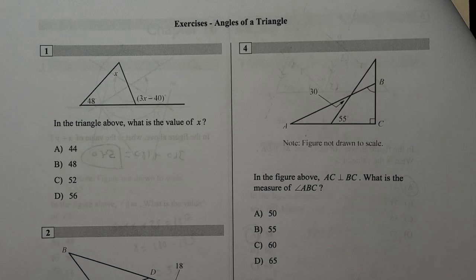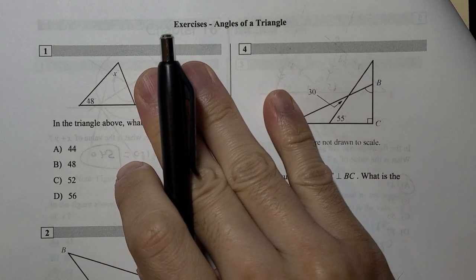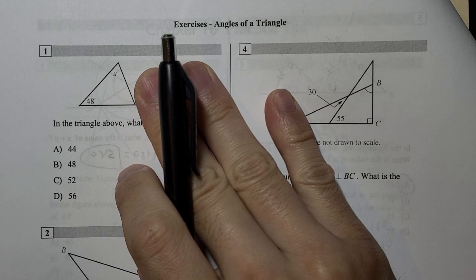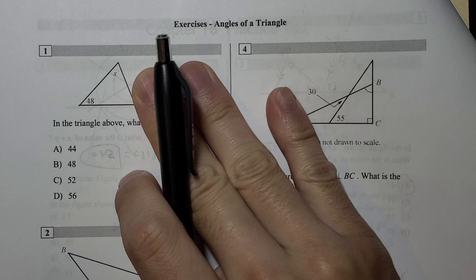Okay, let's begin. So the sum of the angles in a triangle have to sum up to 180. So the three angles, they have to sum up to 180. I believe I used that in the previous problem before, again, if you've been following along this series.